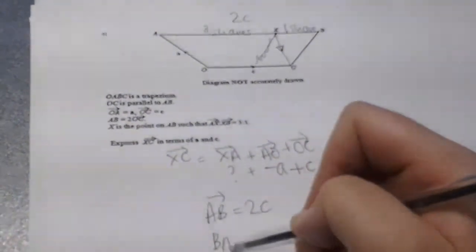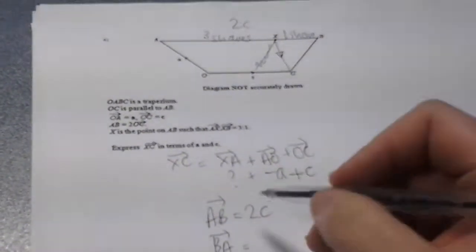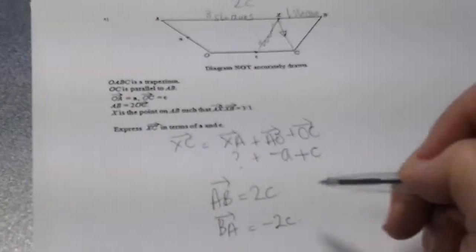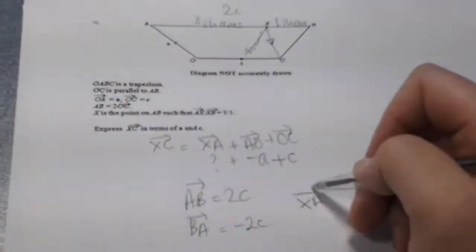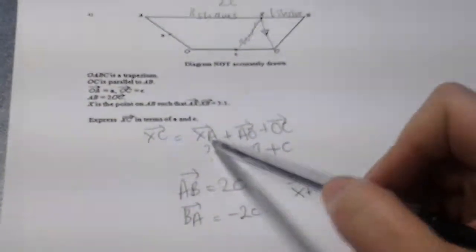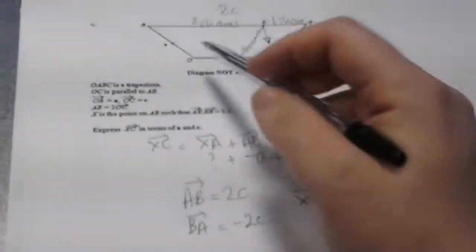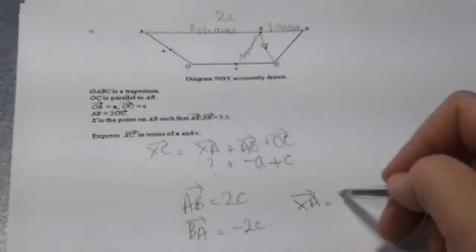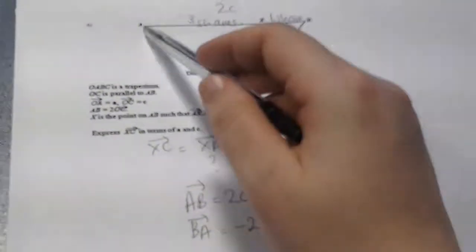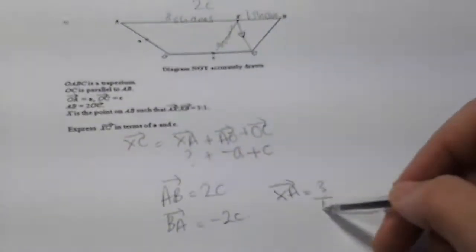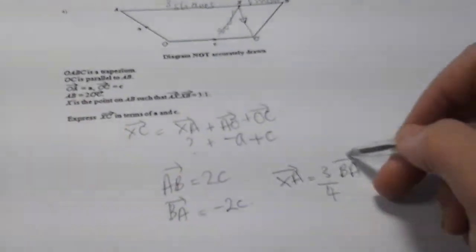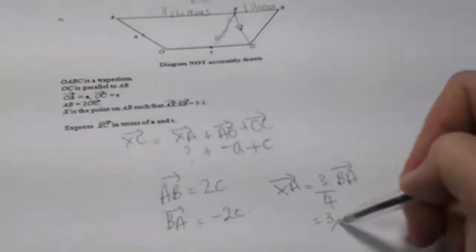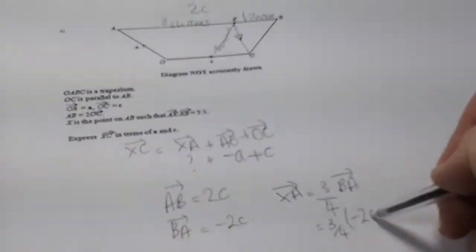So I know that BA is minus 2C. I know that XA, which is what I want to put in here, is equal to 3 shares out of 4 shares altogether of the line BA. So that's 3/4 of minus 2C.